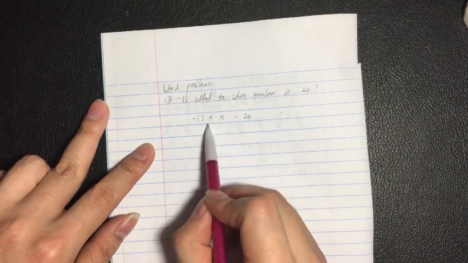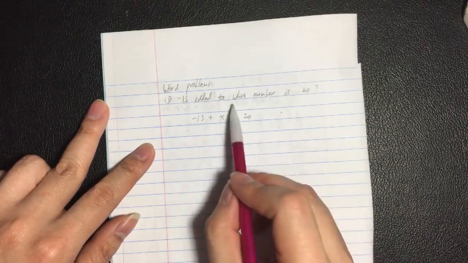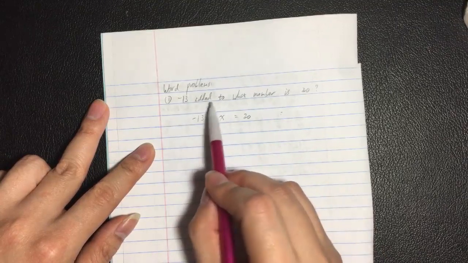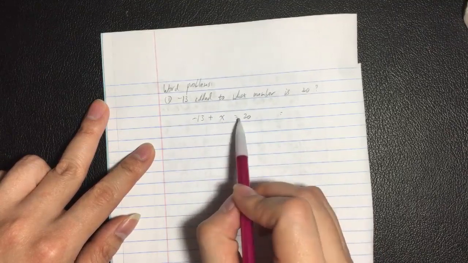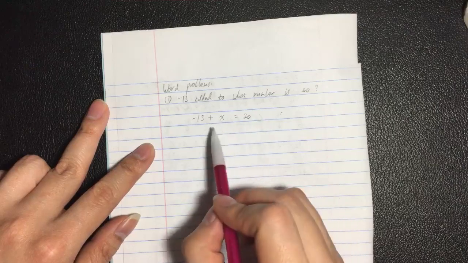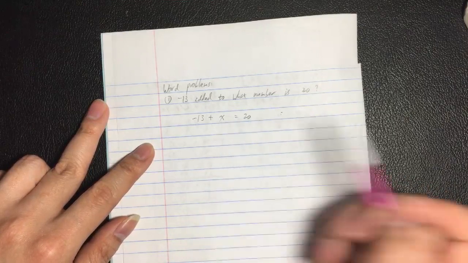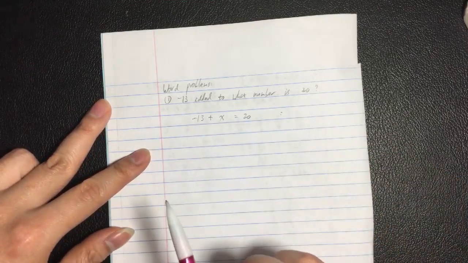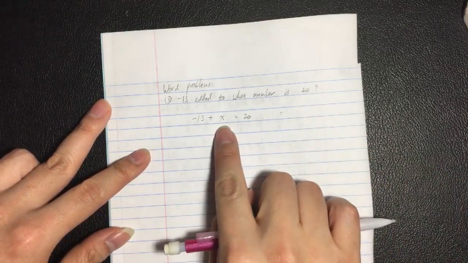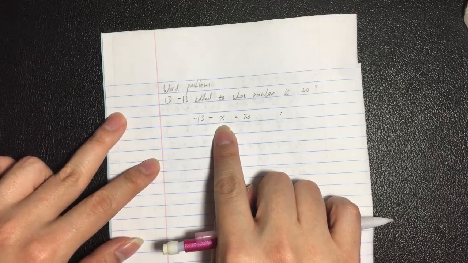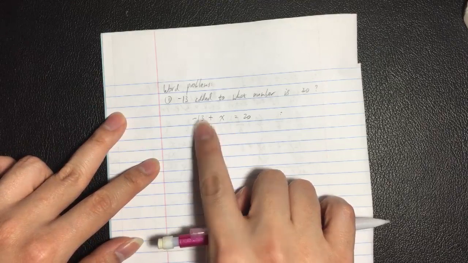Negative 13 added to what number? We assume x is the unknown number. Then try to get x by itself. In order to get x by itself, we need to eliminate negative 13.